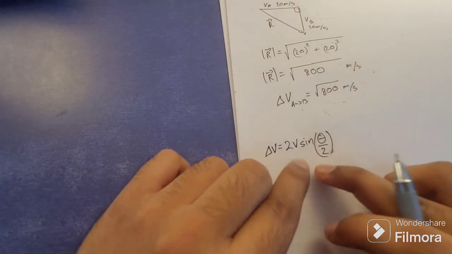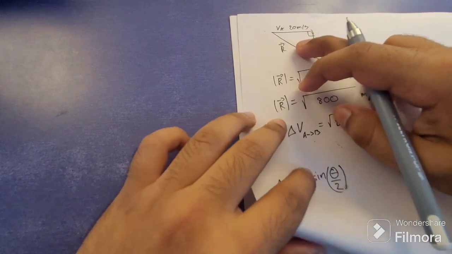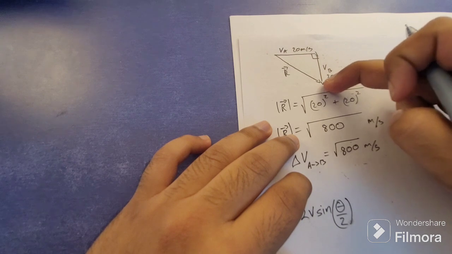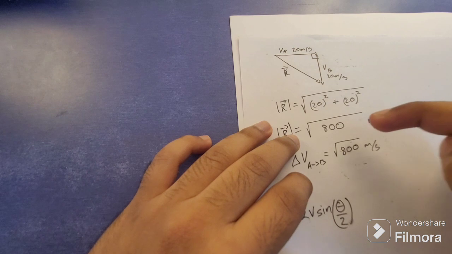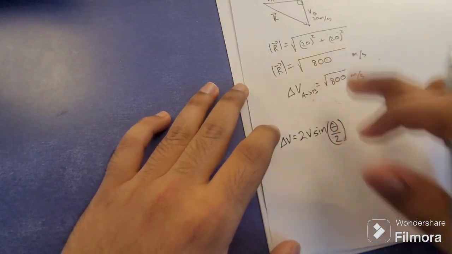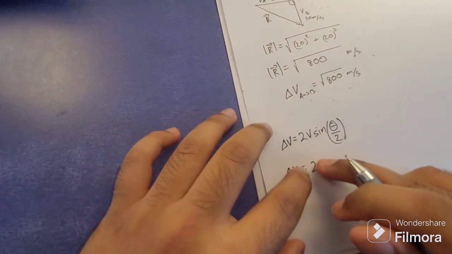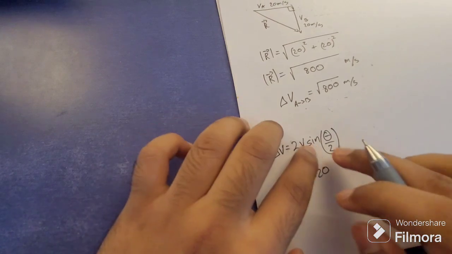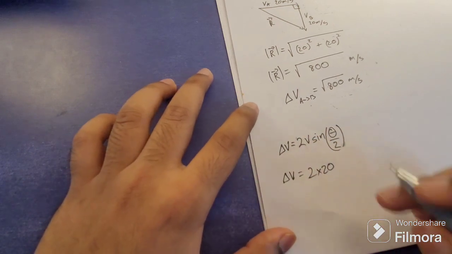So I'll now use this formula to solve this question again. The vehicle was first moving along VA, then it started moving along VB. So the change in angle was 90 degrees. It changed its direction by 90 degrees. So theta over here would be 90. So for this case, the change in velocity would be 2v, and v over here is the speed of the particle, which is 20, sine theta by 2.